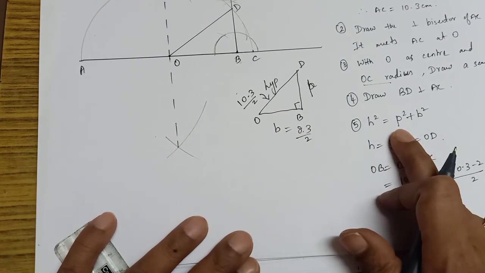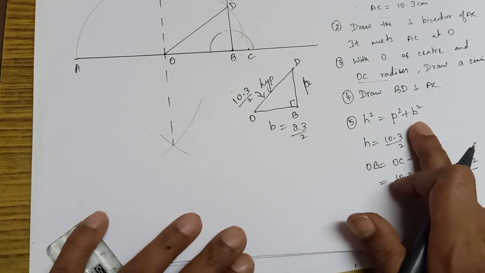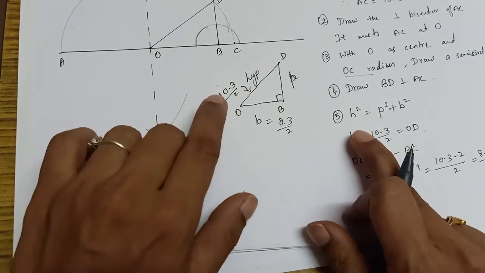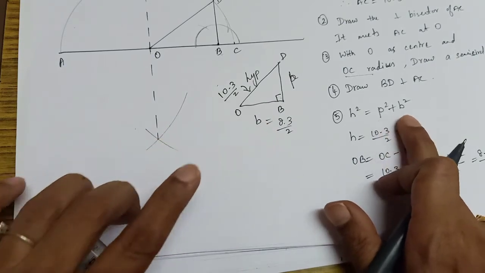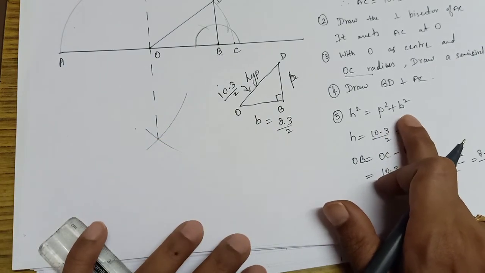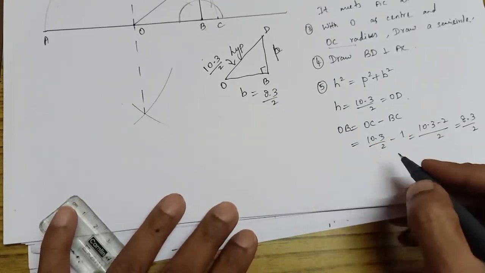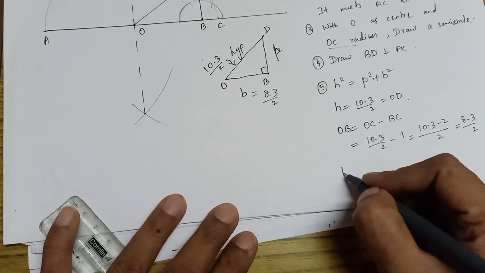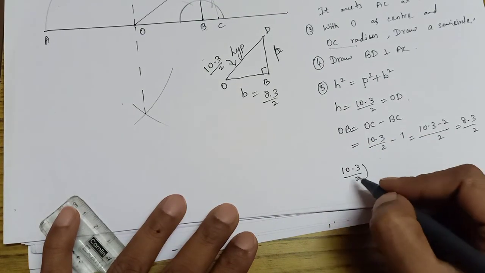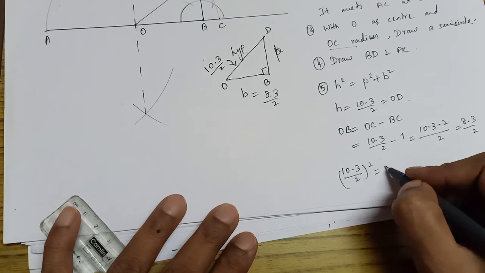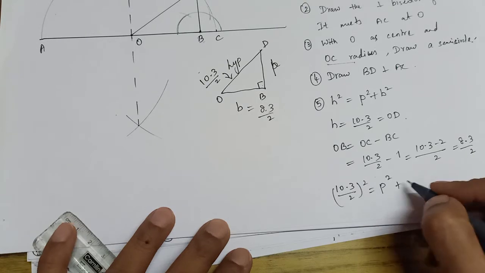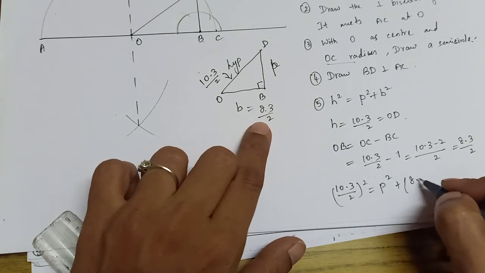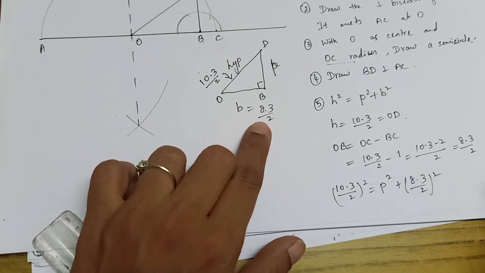This is our relationship between H, P and B. Now we will have to substitute H as 10.3 by 2, B as 8.3 by 2 and find the value of P square. So 10.3 by 2 the whole square equals P square, this P we don't know, plus B square, B is 8.3 by 2 the whole square.